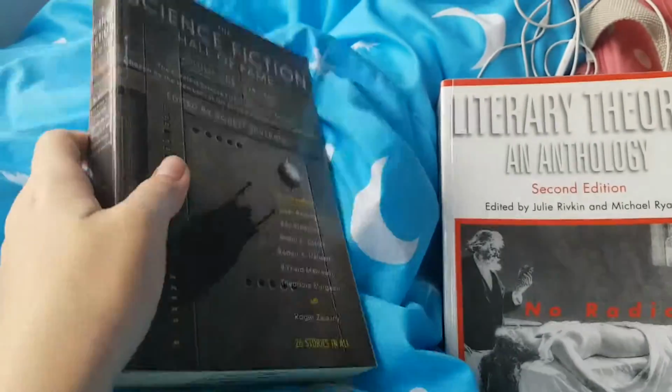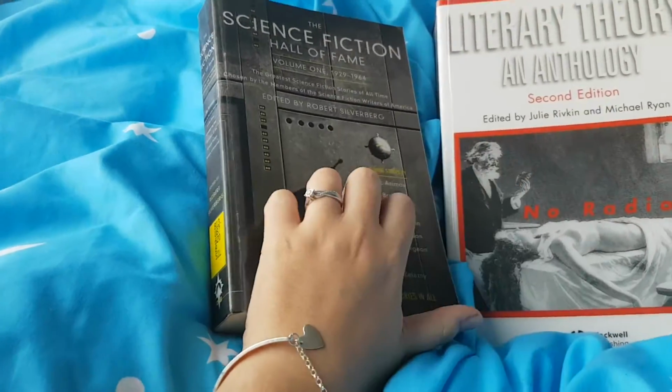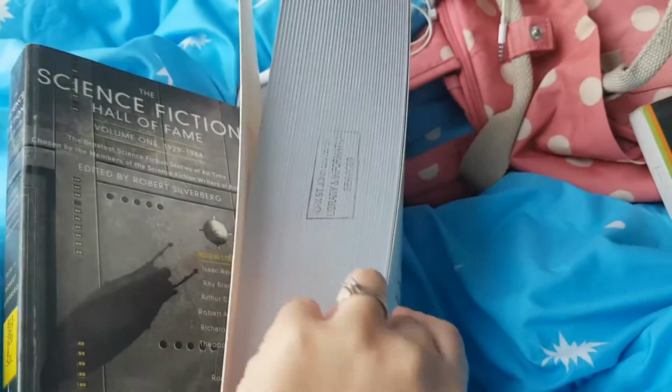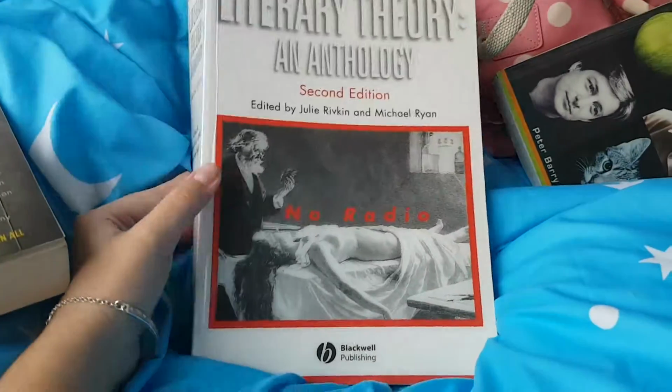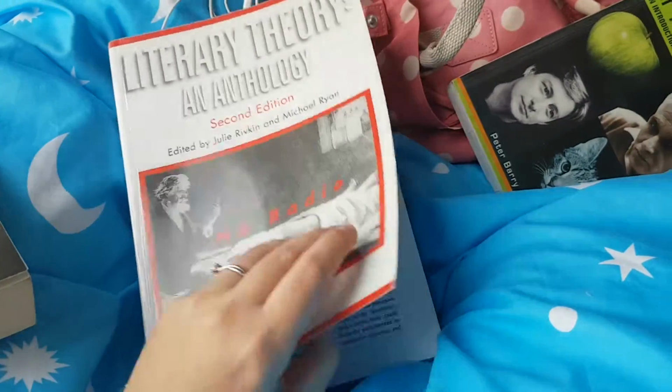So while I'm planning, I'm going to have the book that's in it. So Flowers for Algernon is in here, and also I have the Literary Theory: An Anthology book. It's the second edition. It is massive, but I always want to include as many literary theories as I can, and so this one is really good for resources.